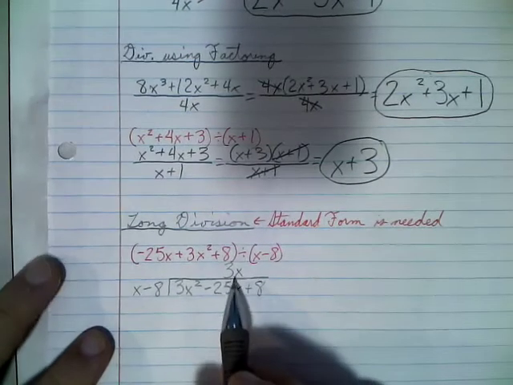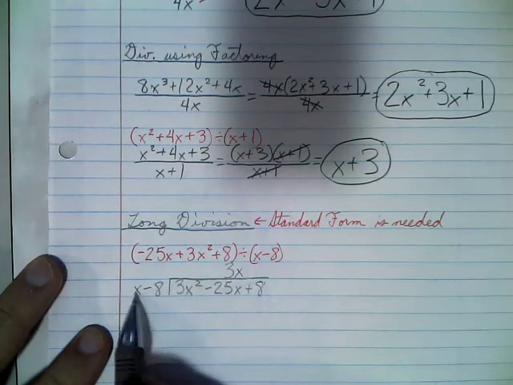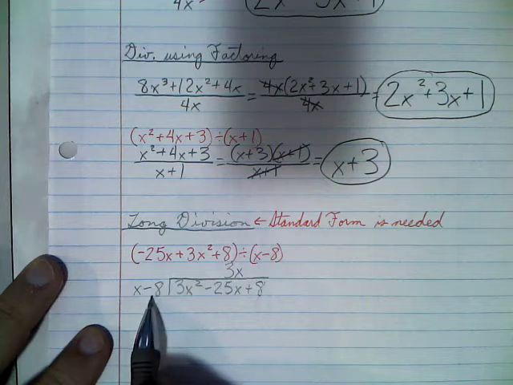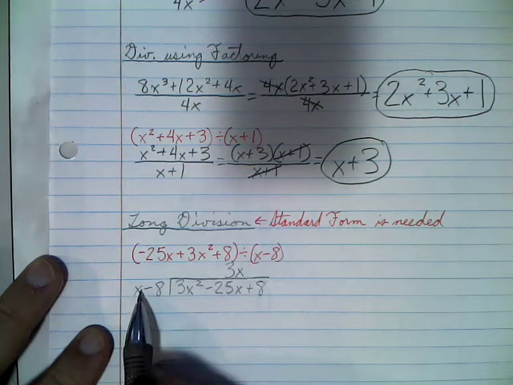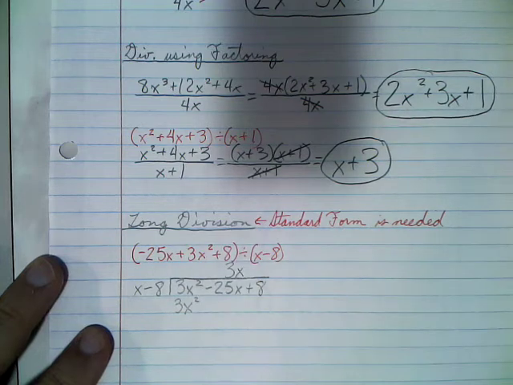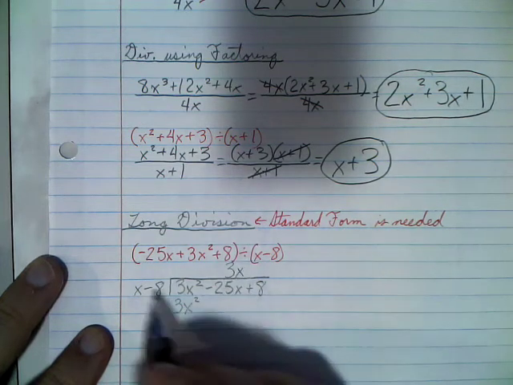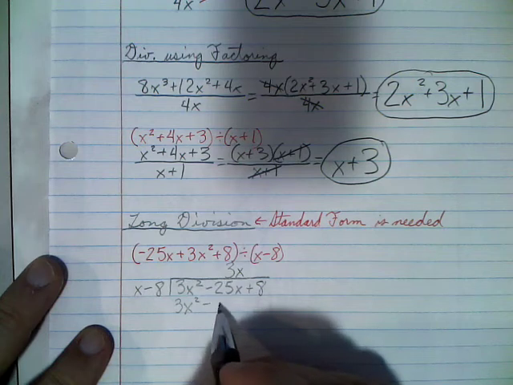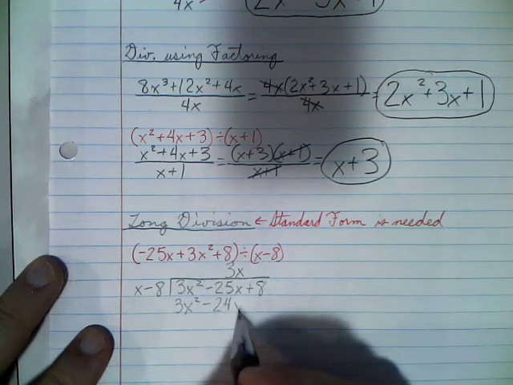So over here, I'm going to multiply this 3x times this binomial. So it's going to distribute. So 3x times x is going to give me that 3x squared that we wanted. Then 3x times a minus 8 will give me a minus 24x.